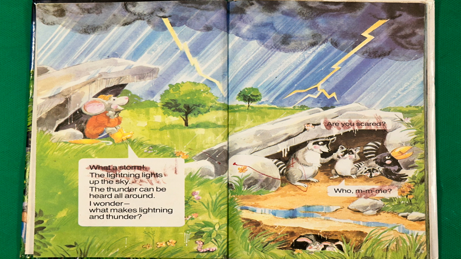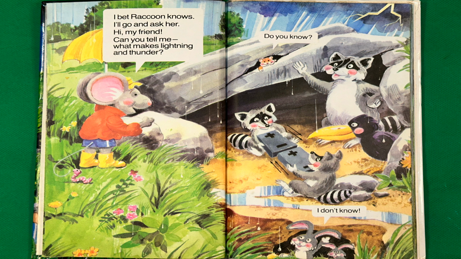What a storm! The lightning lights up the sky. The thunder can be heard all around. I wonder what makes lightning and thunder. Are you scared? Who? Me? I bet Raccoon knows. I'll go and ask her.